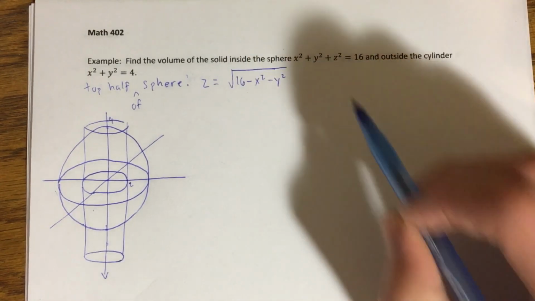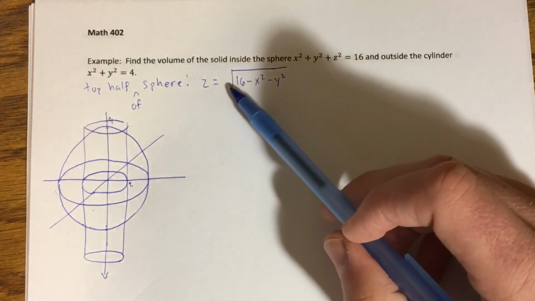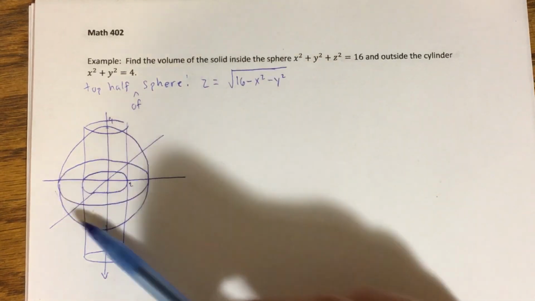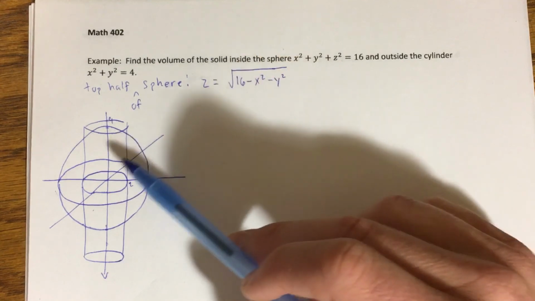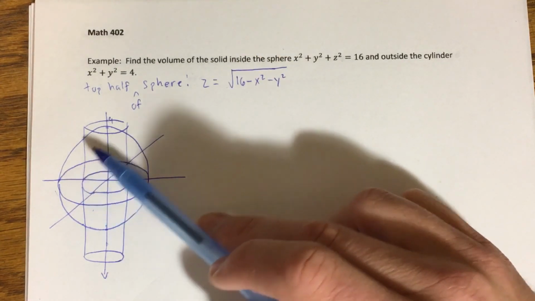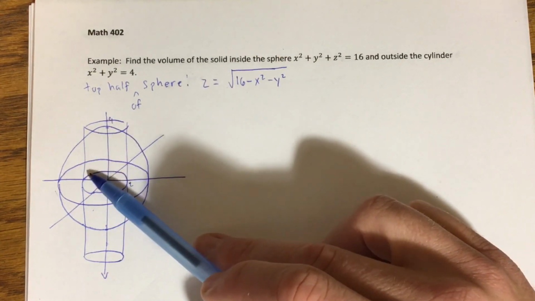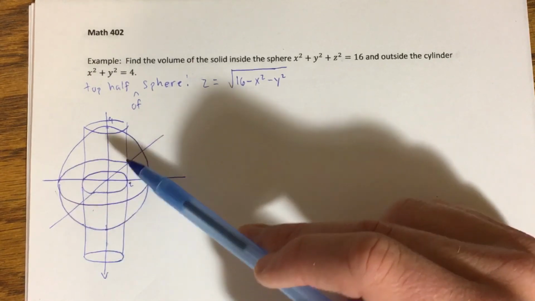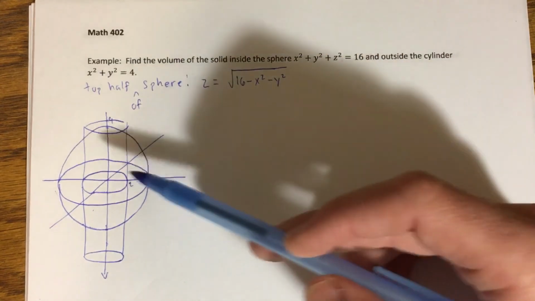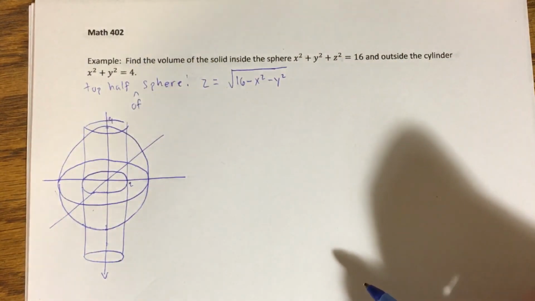Solved this for z, right? Normally you'd have a plus or minus. The minus, if I put a minus out here, that's the bottom half of that sphere, the bottom hemisphere. So what I'm going to do is find the volume between the top half of the sphere and this cylinder, and then use the symmetry of this image to just double that, and that's going to give me the total volume that I actually want.